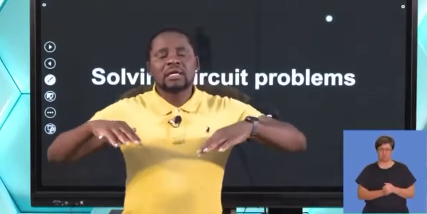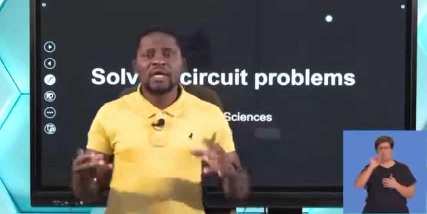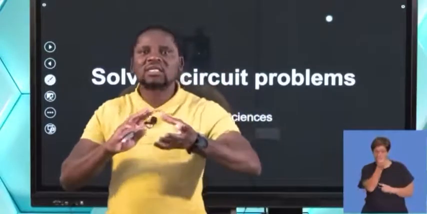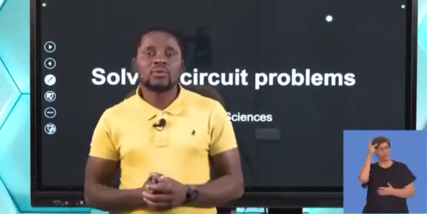We have done by this time the different aspects of circuits, in terms of power, the Ohm's law, and it all comes together if we have the necessary understanding so that we can be able to apply the knowledge that we have gained in responding to problems.